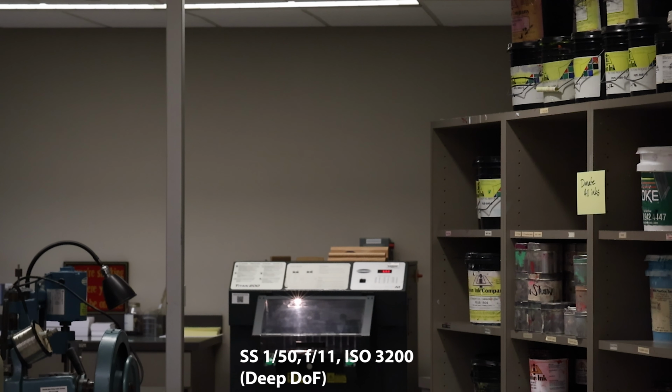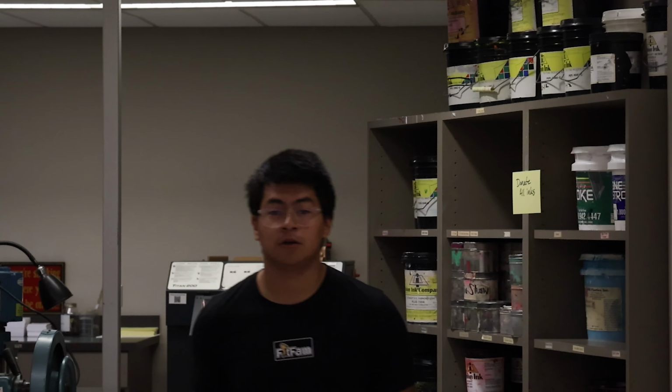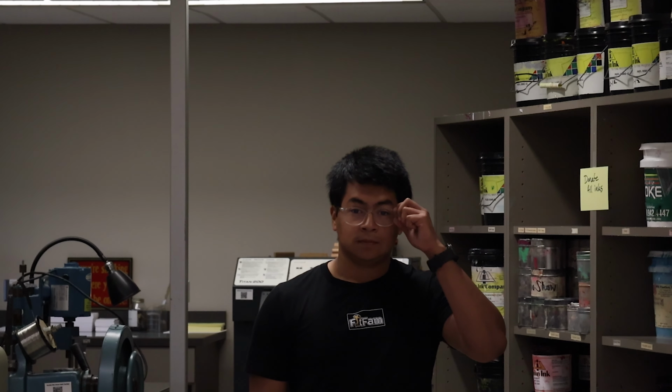As you can see, this is what a deep depth of field looks like. Everything is in focus in the background, nothing is out of focus. Even with me popping into the frame, everything is still in focus.